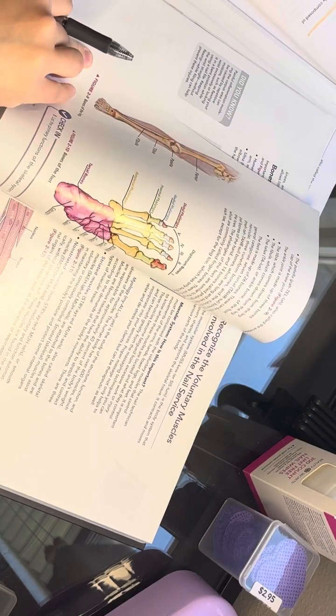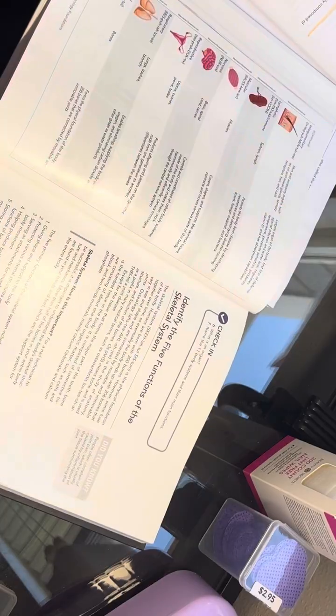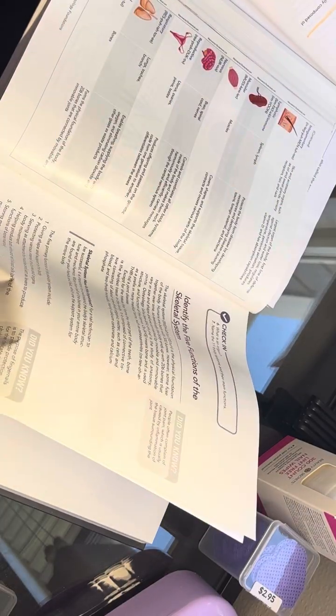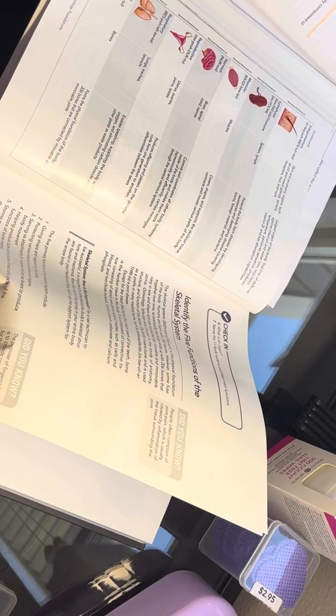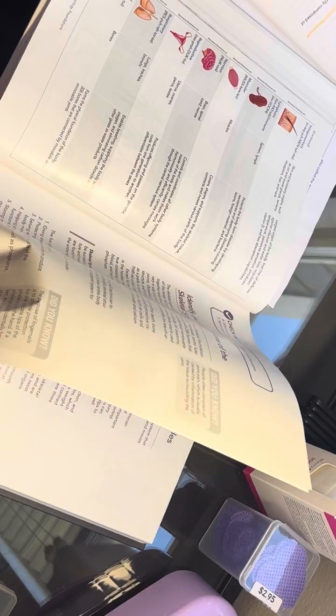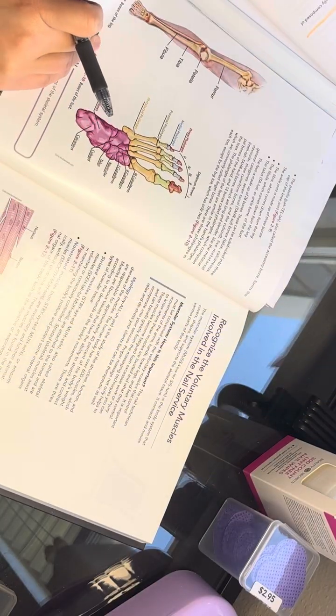Metacarpus, we've just been talking about which bones. Let's see. I don't think so. No, we've just been talking about bones, so we'll go back to that one.